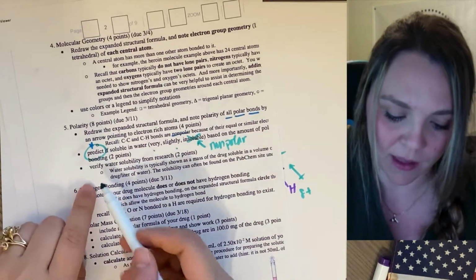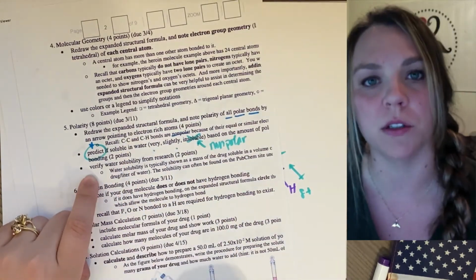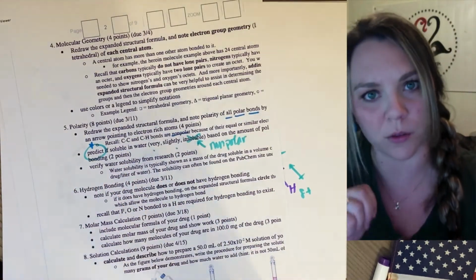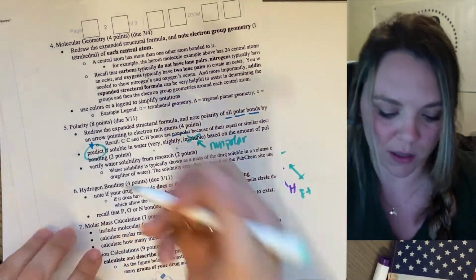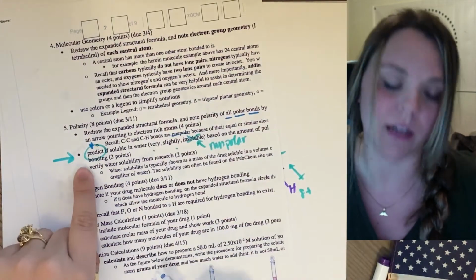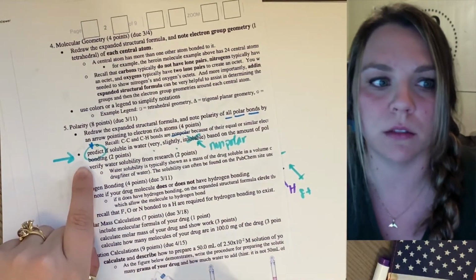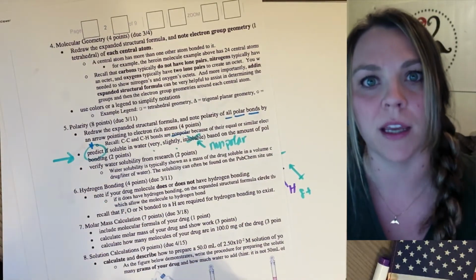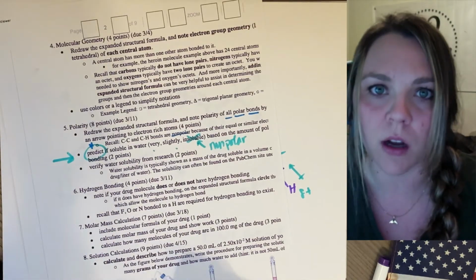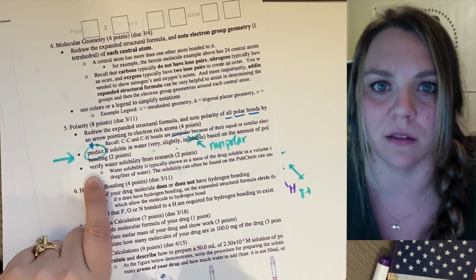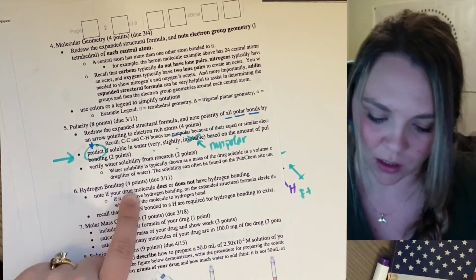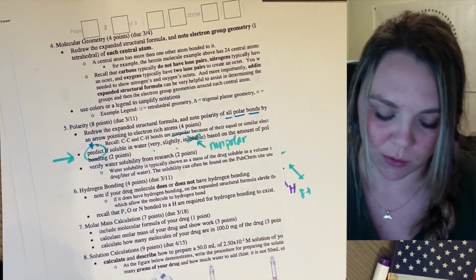Cool, all right? Then verify water solubility from research. So then you go to the Googles and look it up. Were you right or were you wrong? You're just verifying. So this predict, you get points for trying. It's a prediction. I'm not going to mark you wrong on what you guess because then you're going to verify it from research, okay? And then it gives you more information.